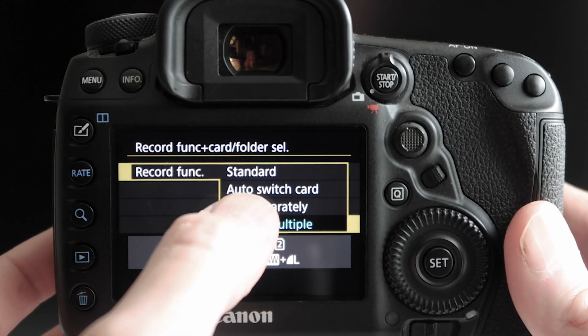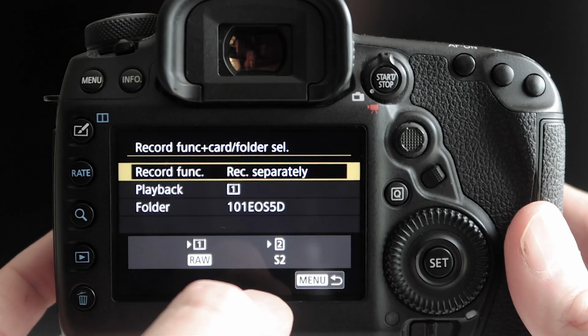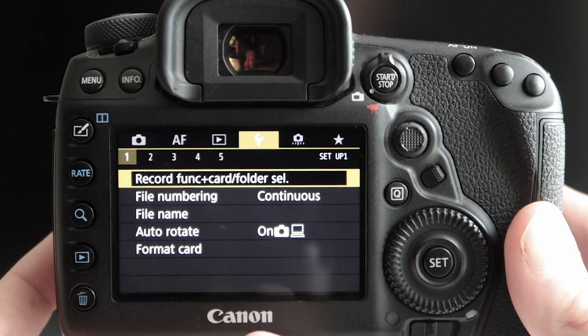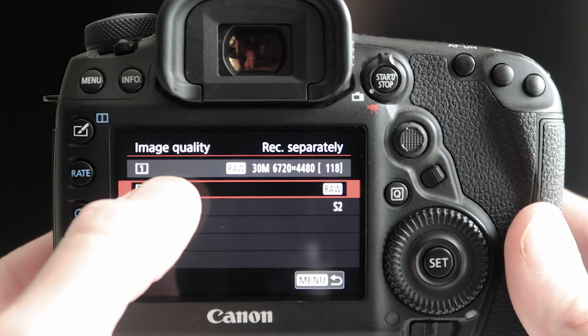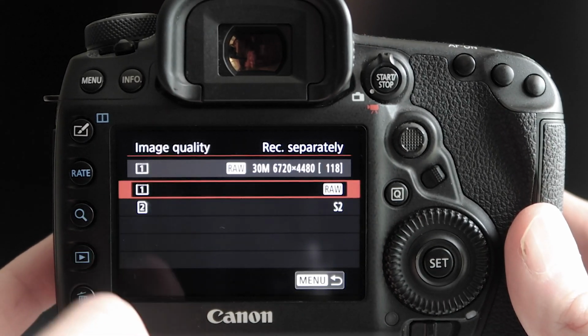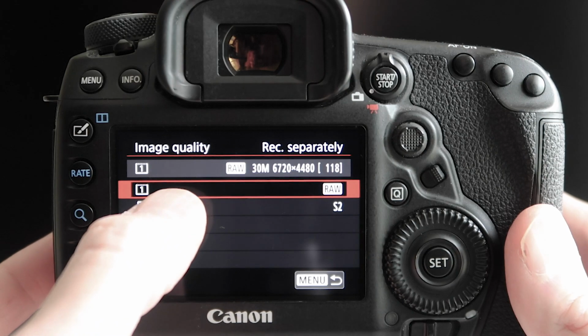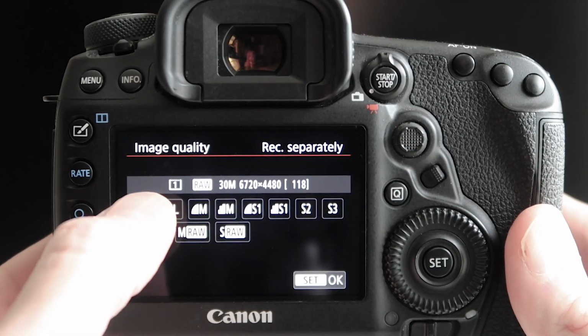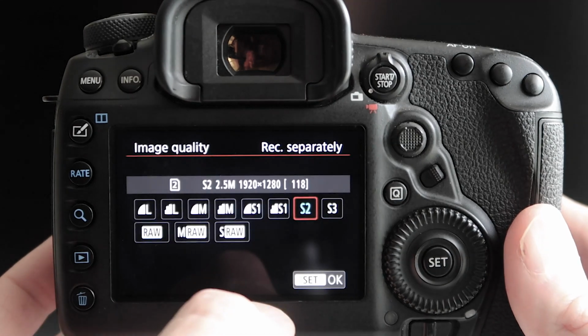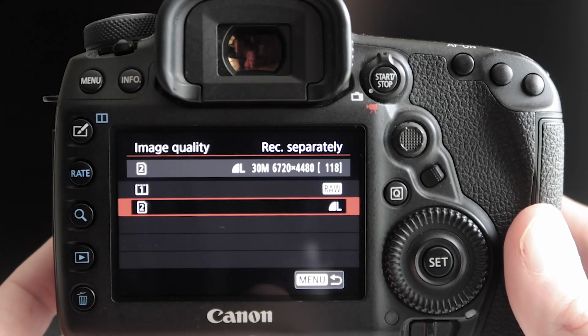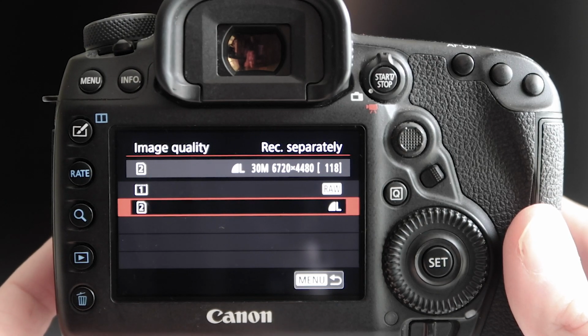Now let's go ahead and check record separately and tap menu. If we go back to our red #1 menu, you'll see now that we've got a few more options show up here. So on this screen, you can choose what you want to record to the first card. Let's say we want to shoot RAW on that first card, and let's change that second card to a large JPEG. Now you can see we've got that set up there. Bada bing, changing the image quality on the Canon 5D Mark IV.